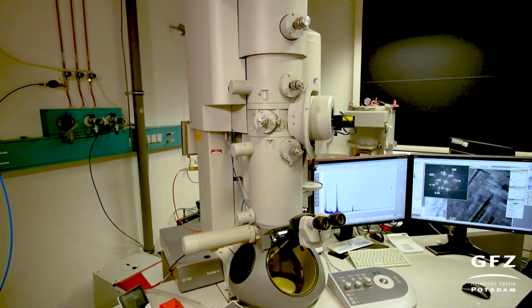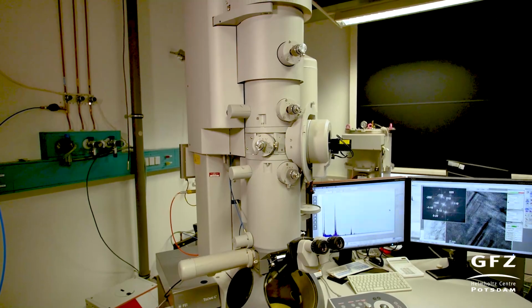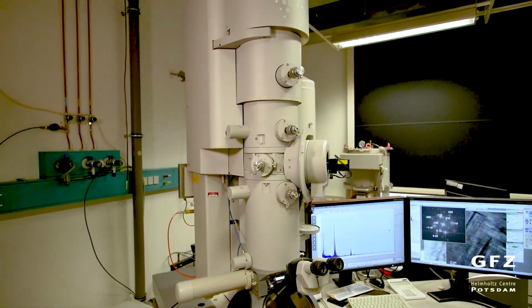If we think about using TEM in geoscience, we think about exploring geological materials like rocks or minerals beyond the electron microprobe, because we have a much better resolution, and it's a totally different world that we explore here.